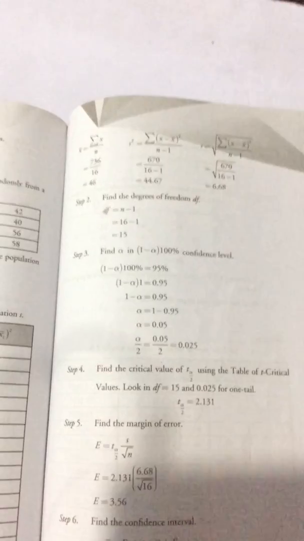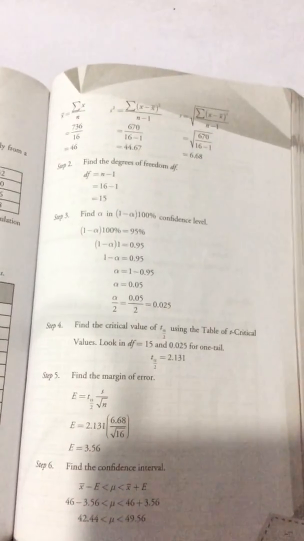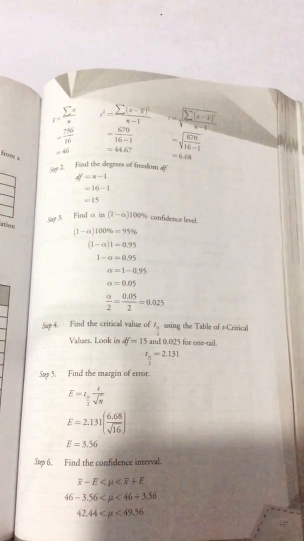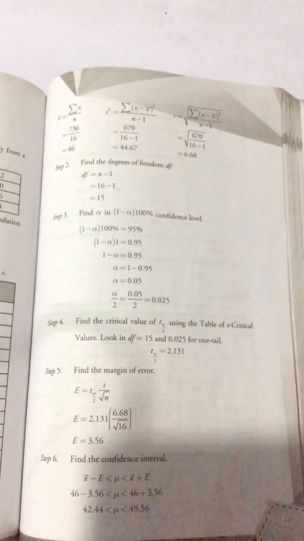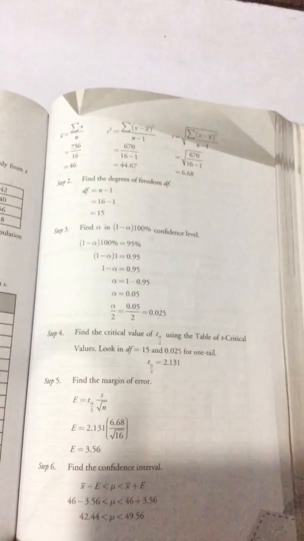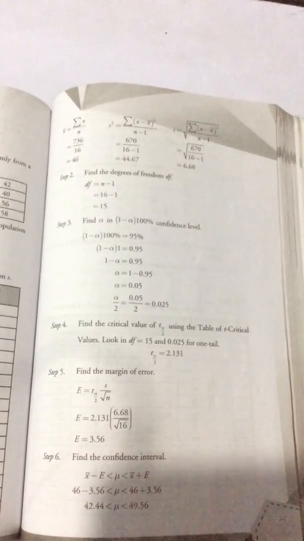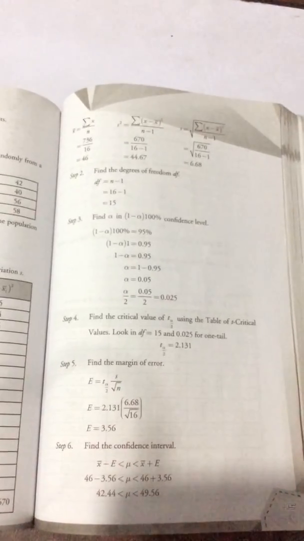We can find now the variance. So, 670 divided by n minus 1, which is 15. So, 670 divided by 15 is equal to 44.67. That is our variance. And for the standard deviation, the data that will be taken are from the variance, and you just need to extract the square root. So, s for the sample standard deviation is equal to the square root of 670 over 16 minus 1, which is 15. So, the sample standard deviation is equal to 6.68.